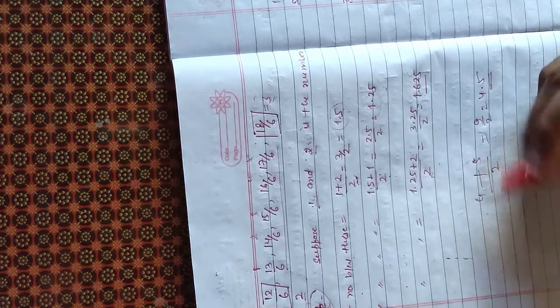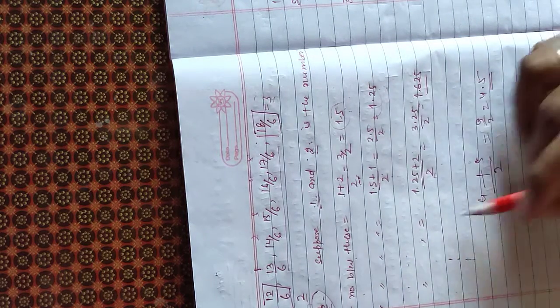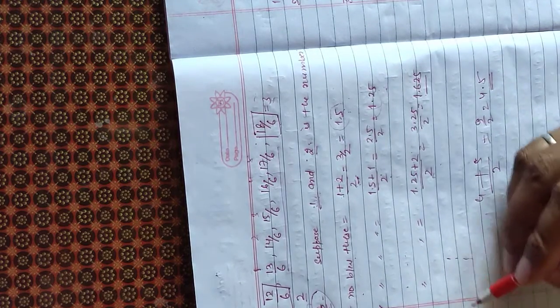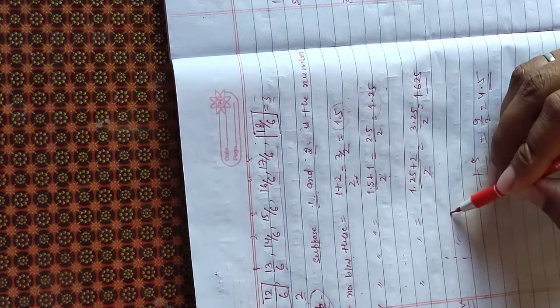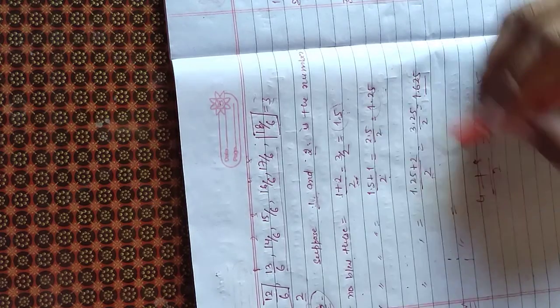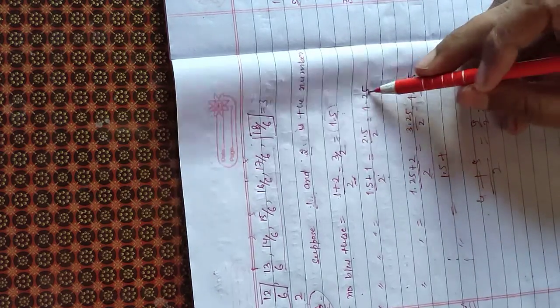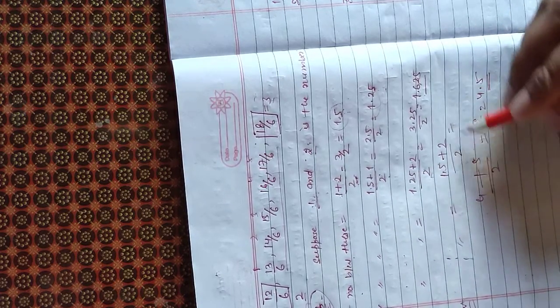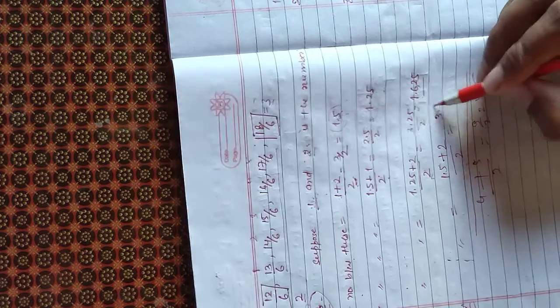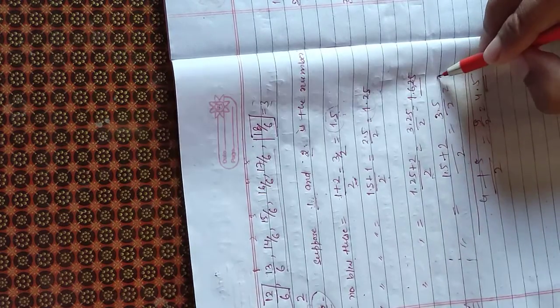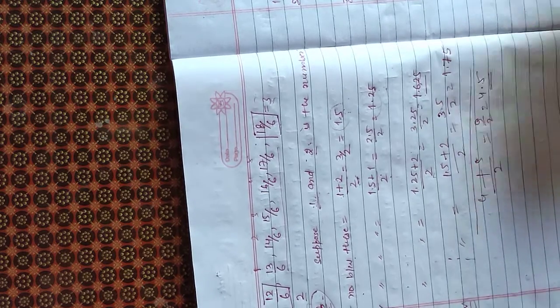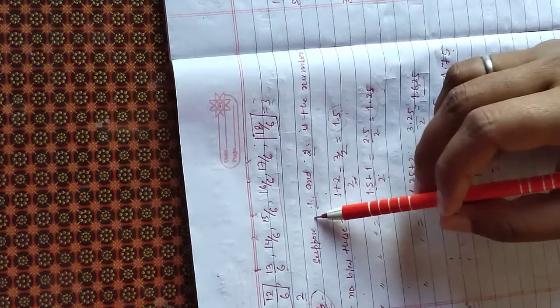So by this method you can find infinitely many rational numbers between 1 and 2. If you want to find the fourth, take whatever you want. Now I am taking 1.5. Any number you can take. I am taking 2 and 1.5 upon 2. This is 3.5 upon 2, this will be 1.75. Again this is greater than 1, less than 2. So these are the methods.